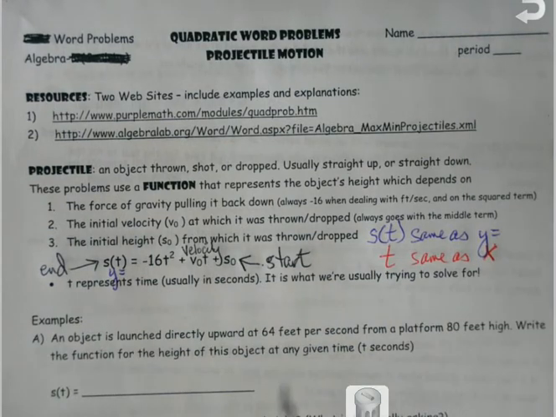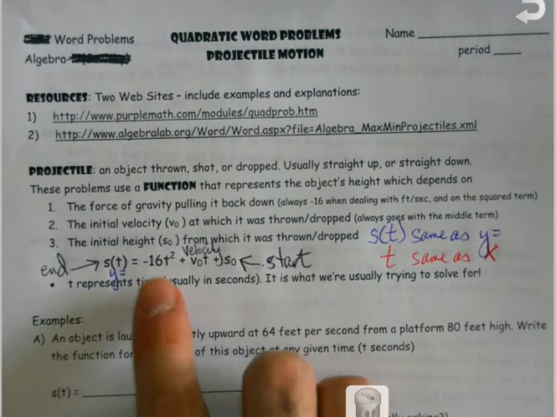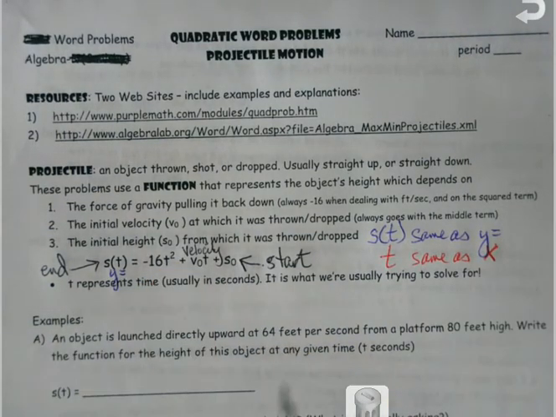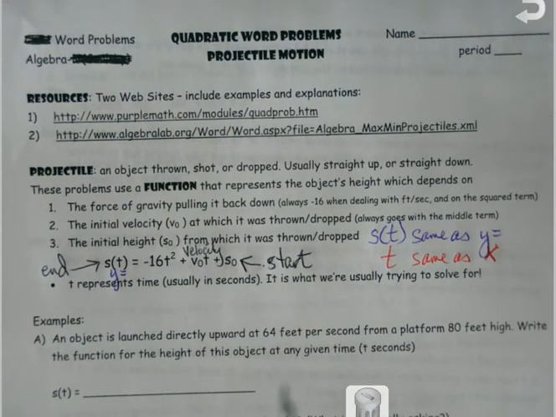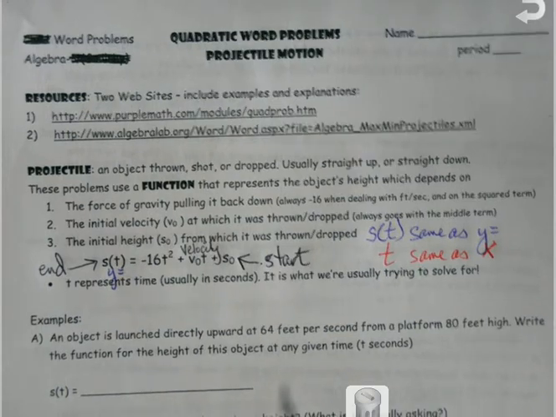So if I were to go type something in the calculator, I'd write it negative 16x squared and so on and so forth. So I can use the calculator to help me with this, and that's why I put up the little sign to grab yours out of there so you can kind of see how this works. And like it says here, t represents time, usually in seconds. It's usually what we're trying to find, but sometimes we're trying to find some other parts. So here's how this works.